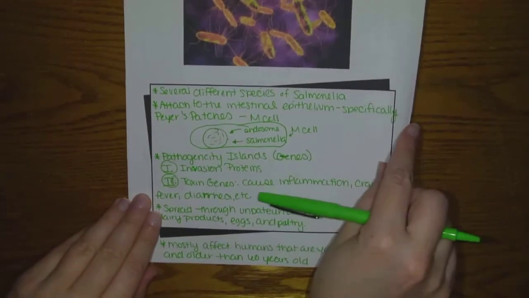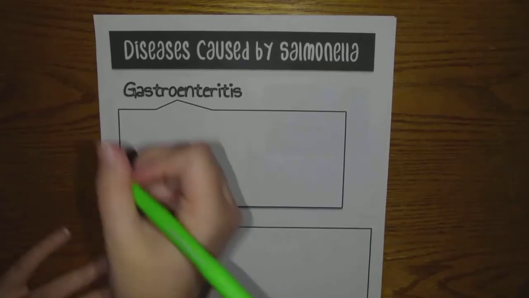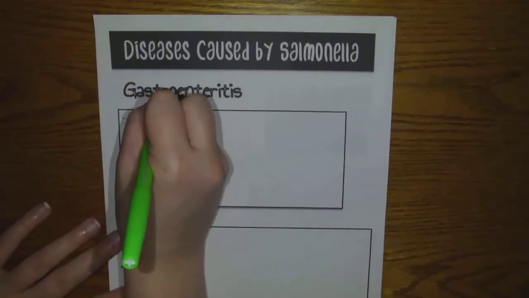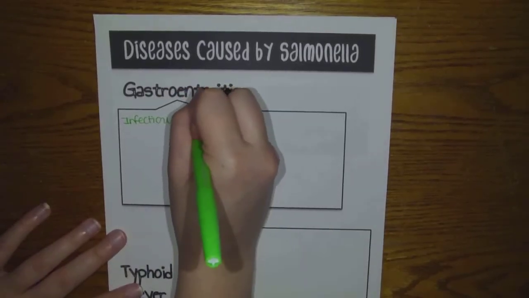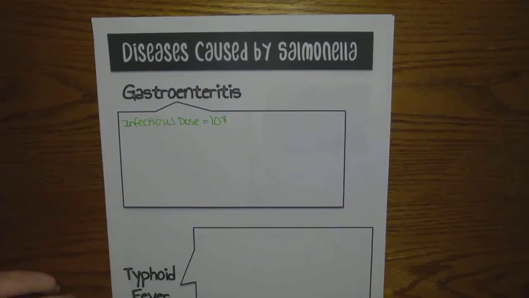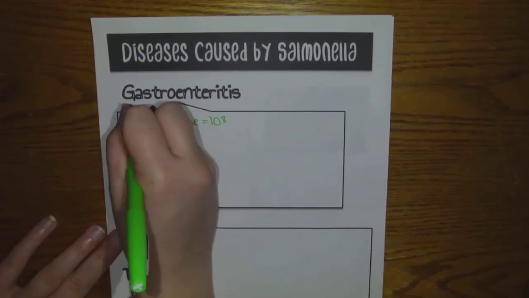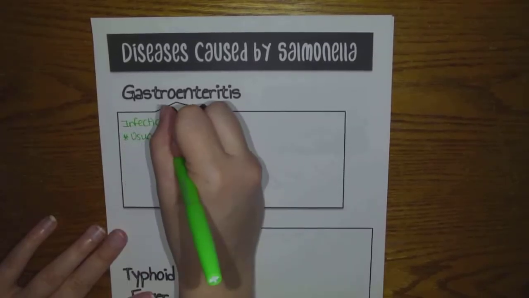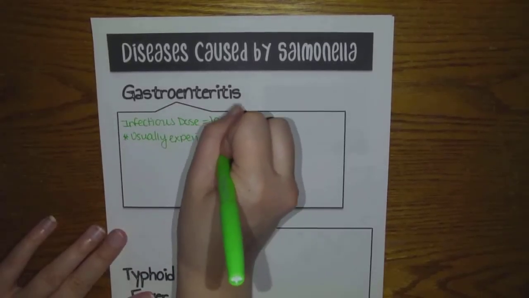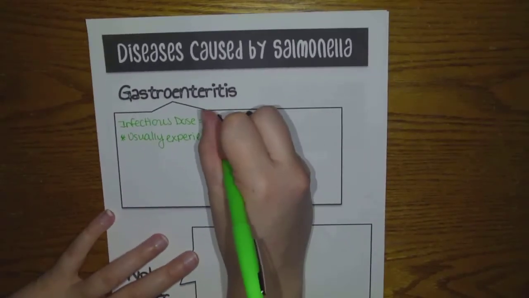Okay, so what are we affecting with those humans? Well, we're going to have 2 specific diseases that Salmonella is really responsible for. The first one is gastroenteritis. Okay, and in this case, the infectious dose for this disease is going to equal 10 to the 8 bacteria. Okay, so that means 10 to the 8 of all of the bacteria. That'll basically give us an infectious dose for gastroenteritis. Usually, you'll experience some type of symptoms within 24 to 48 hours after infection.